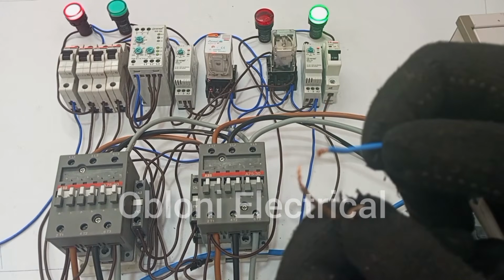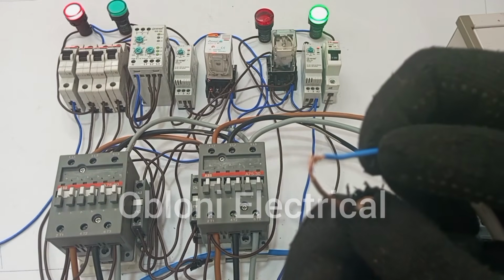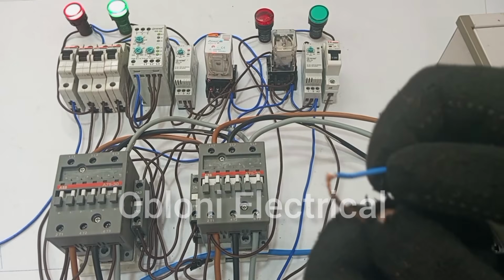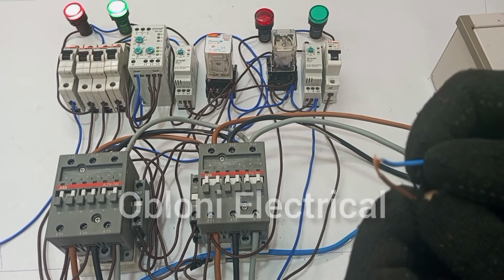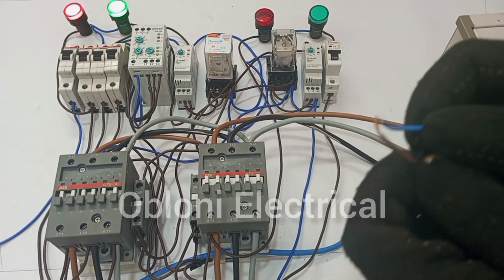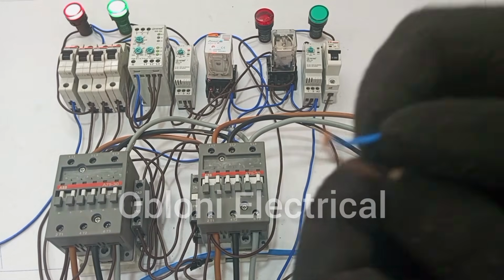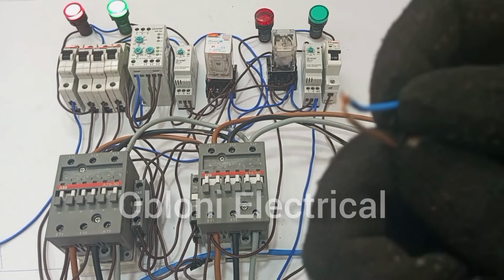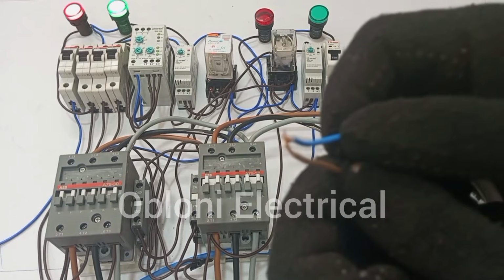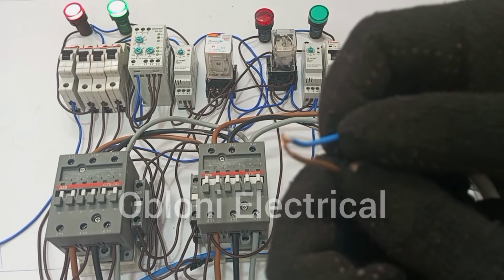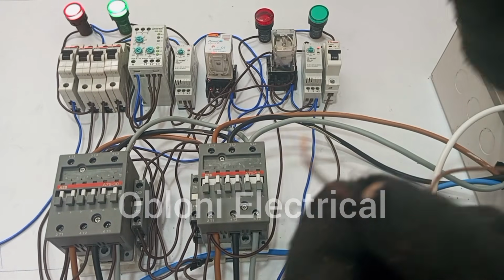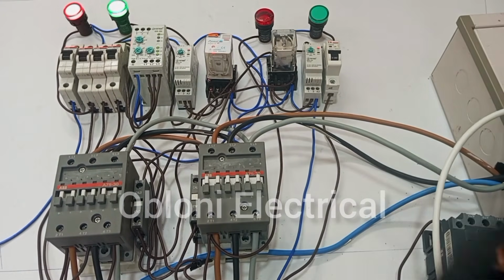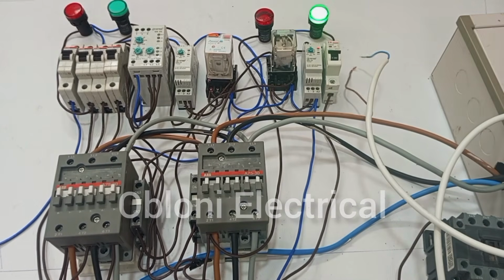The moment these two wires get together, you see that the generator goes off, the generator contactor goes off, and then the main contactor comes on. And we are going to connect these wires in a way that when the supply is off, these contacts will open, sending signal to the generator to start. Okay, so let's see how that is done.